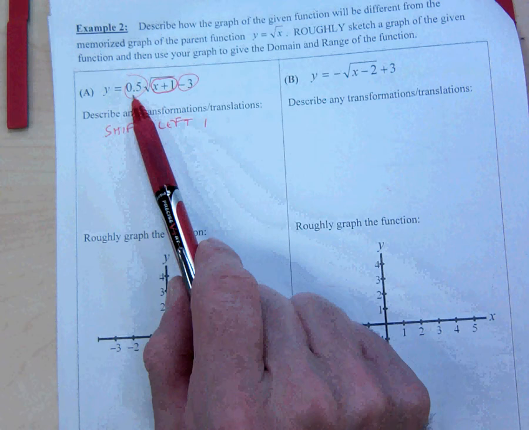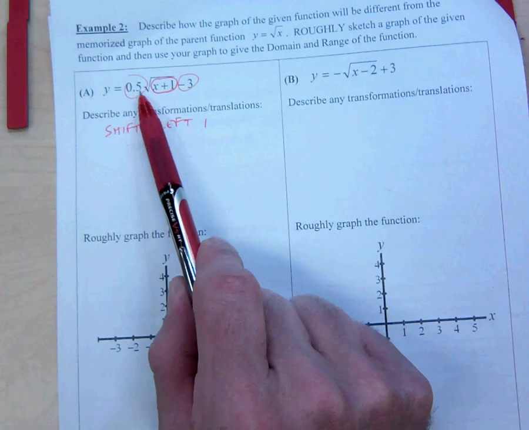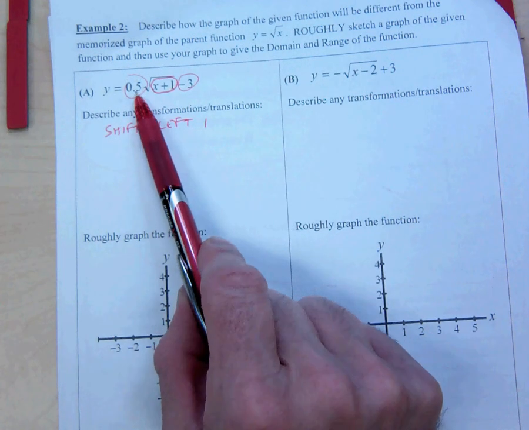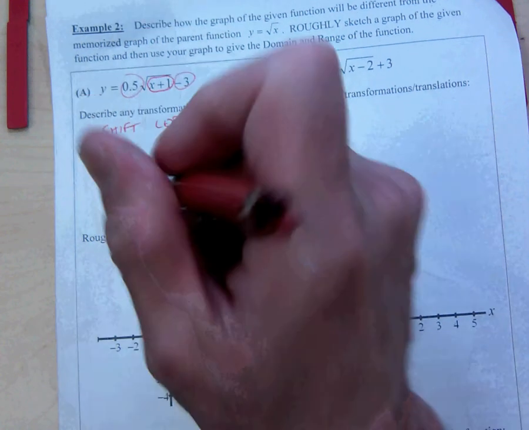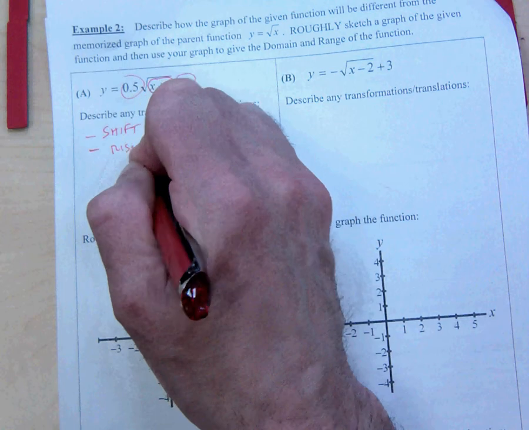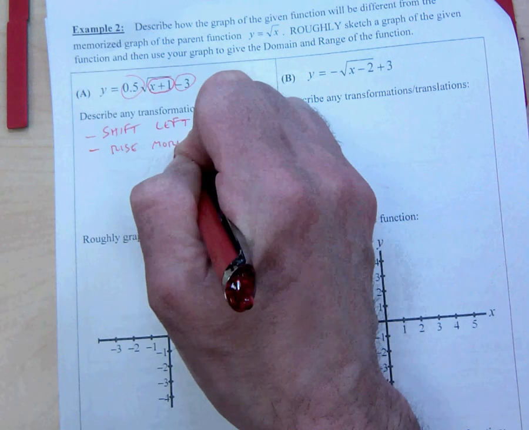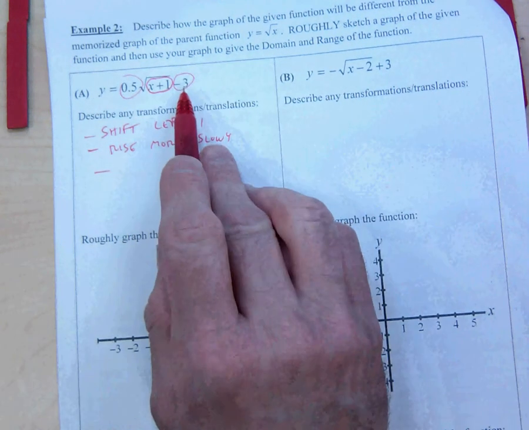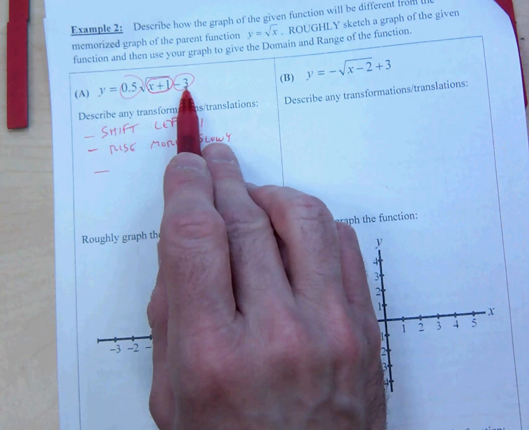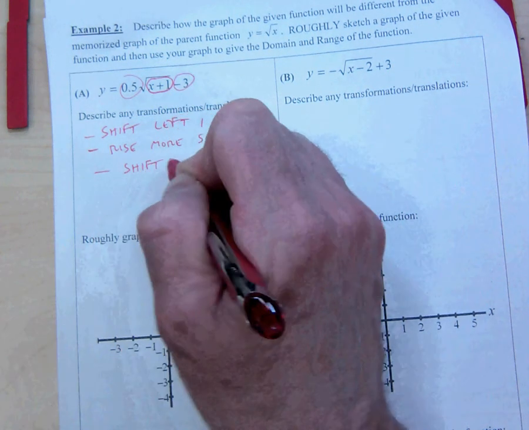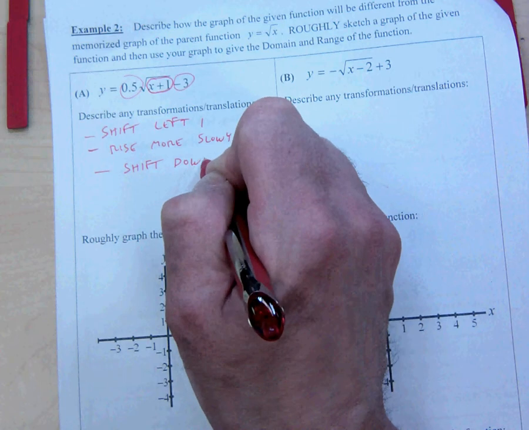Okay, the next thing you're going to do is what? Multiplication. What's this? What's 0.5 going to do? Multiplying by 0.5 is going to make the old y values what? Smaller. So it's going to what? It's going to rise more slowly. Good. That's good. And then the third change is going to be what? The subtraction of 3 on the outside, which moves everything what? Yeah, shift down 3.